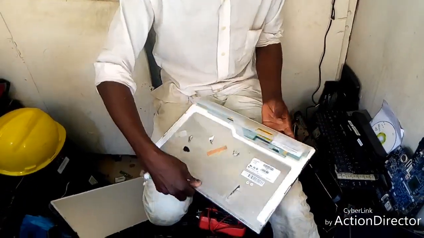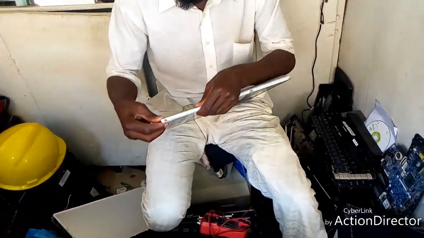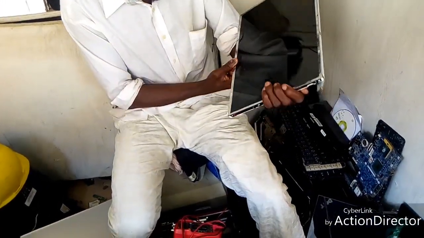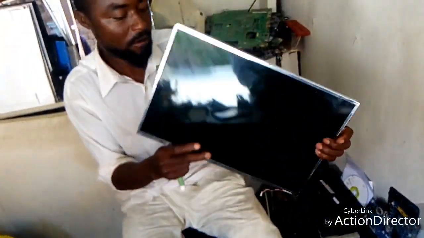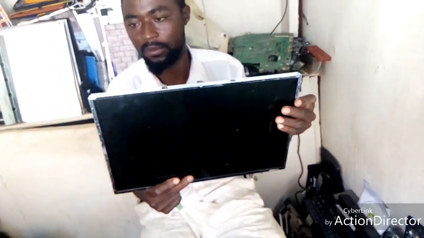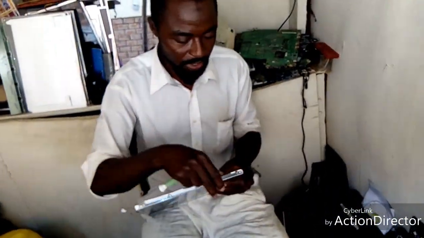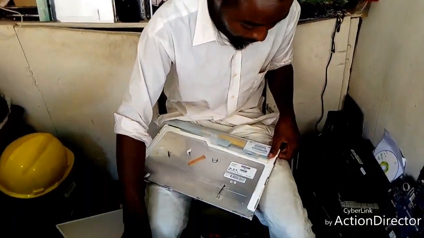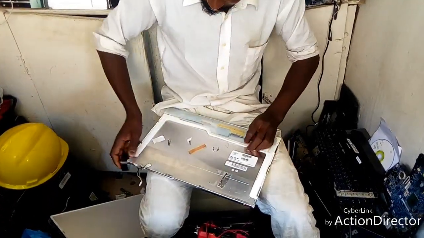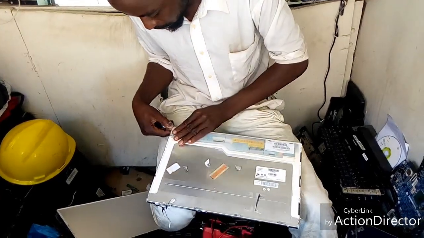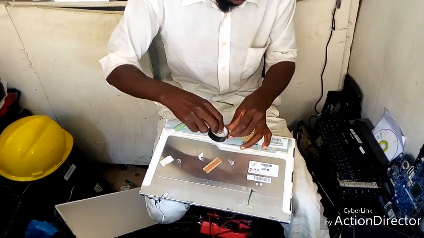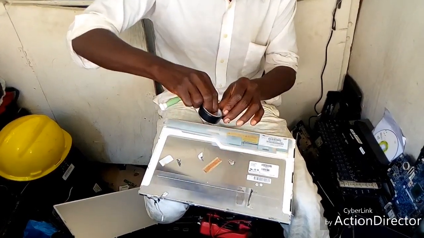So, my brother, if you look, I will couple the screen. I couple the screen very well. Now I want to use my selective. It melts all points. It's no problem. Before I will test it.